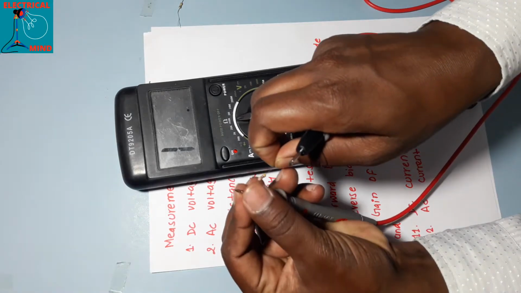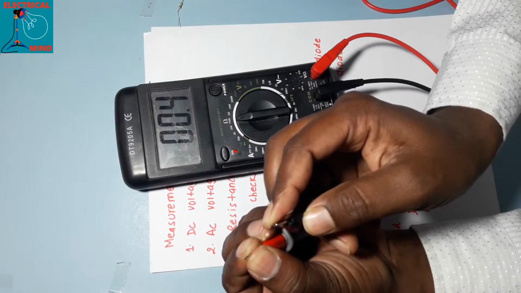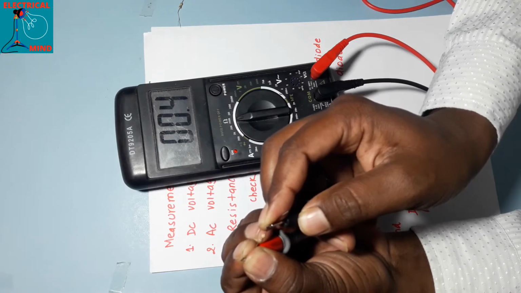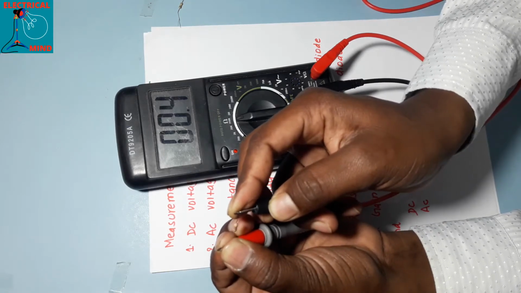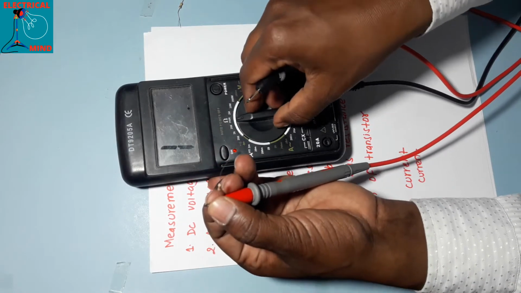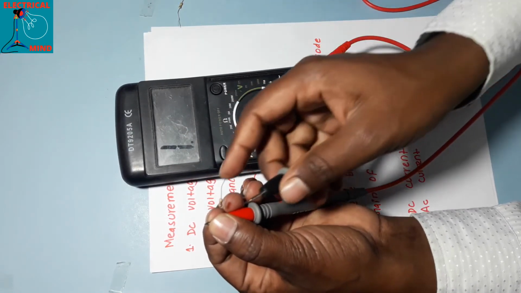This is another resistor. Since the multimeter is showing 0.4 kilo ohm, meaning 0.4 into 1000, it means the resistance of this resistor is 400 ohms, or you can lower it down to 2k.